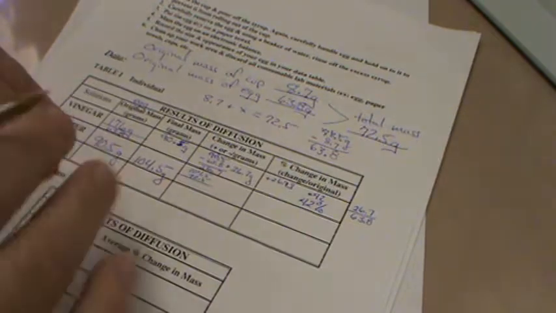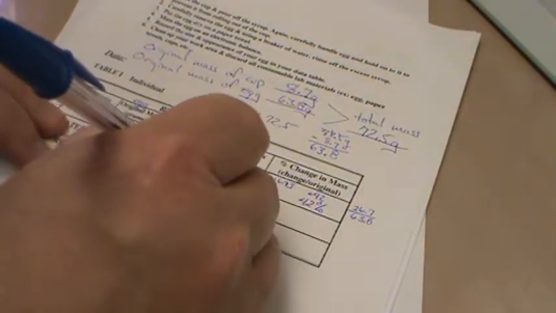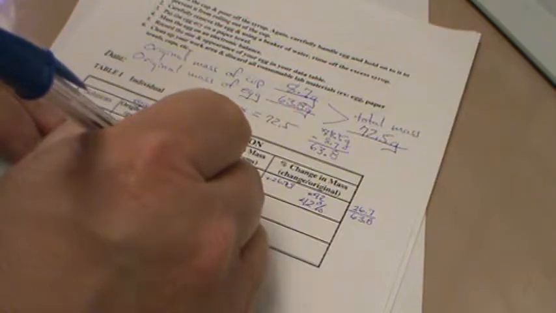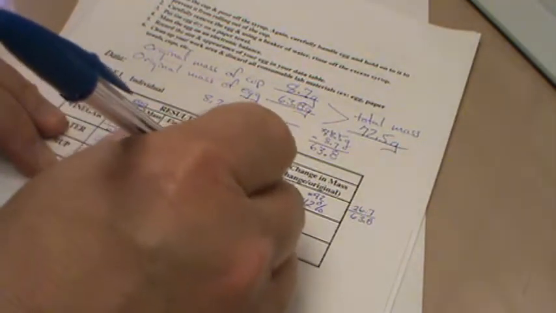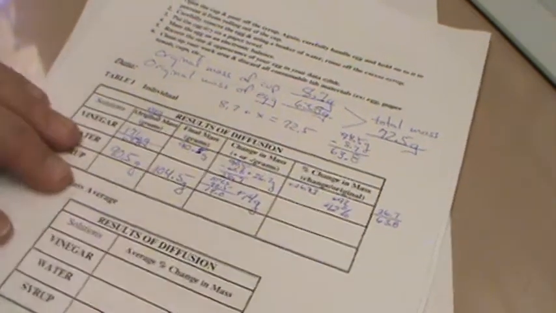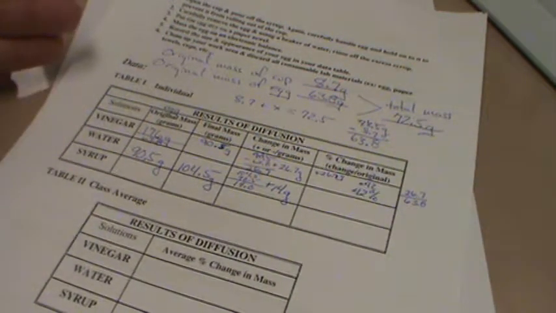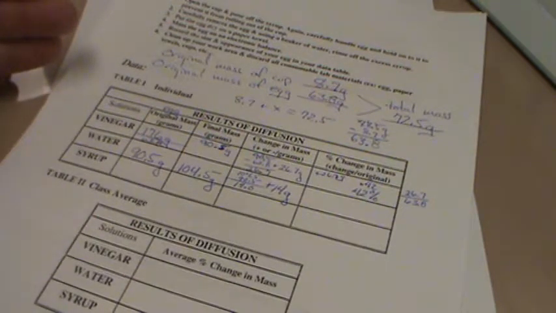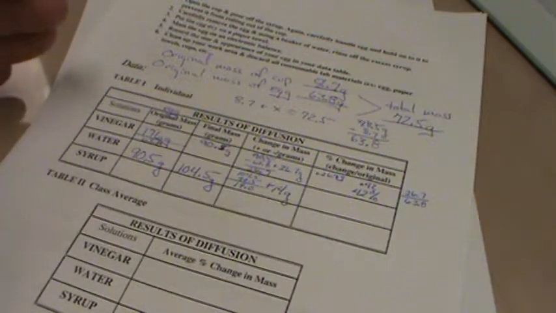So 104.5 minus 90.5. Yes, I know there's some of you already shouting at me. It's 14. I get it. So that is a 14 gram increase just because the vinegar was 95% water and the distilled water was 100% water. Just think of that. Only a 5% change in the amount of water molecules available, but yet we had a 14 gram increase.